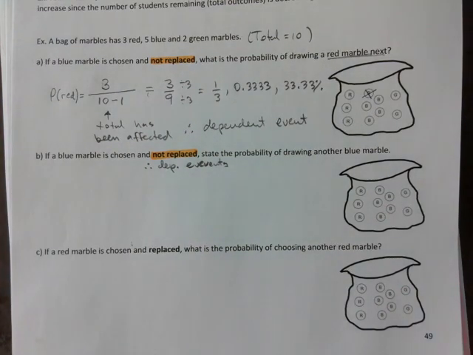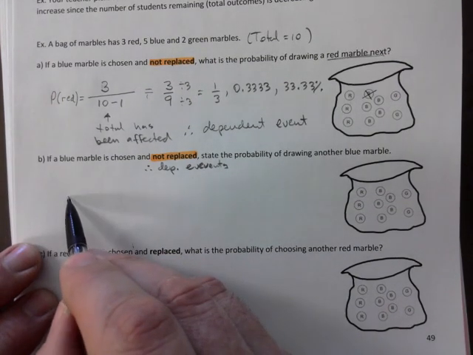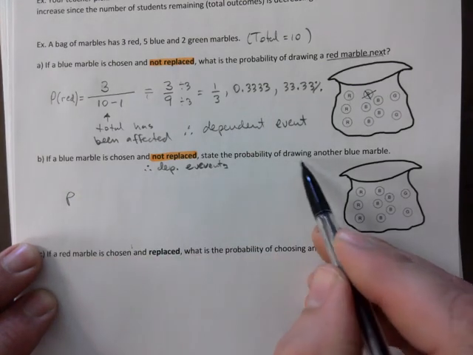Well, it obviously says things are not being replaced, therefore dependent. If things have been replaced, you would say independent, all right? You would say independent if things are being replaced.